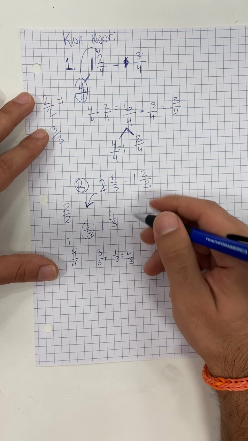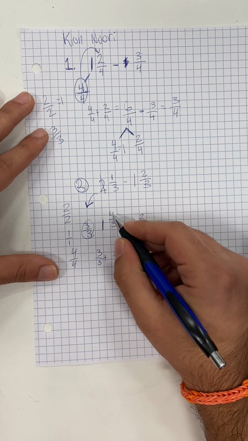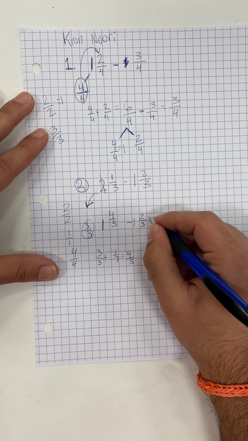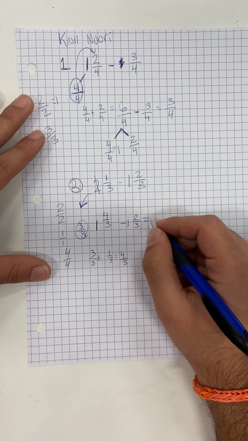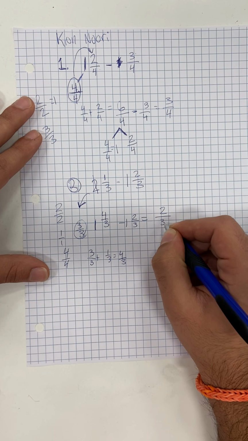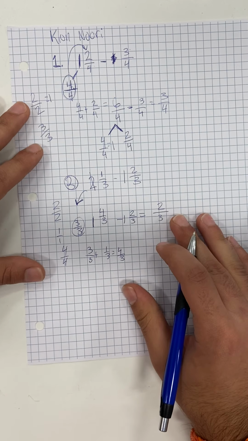Now I can subtract these, because I can subtract 4 minus 2 now. So the 1s become 0, since 1 minus 1 is 0. And then 4 minus 2 is 2, so the answer is 2/3. All right, I hope you did that one.